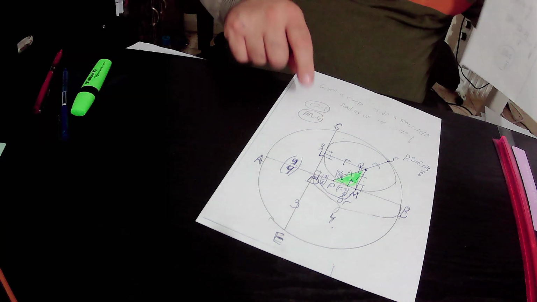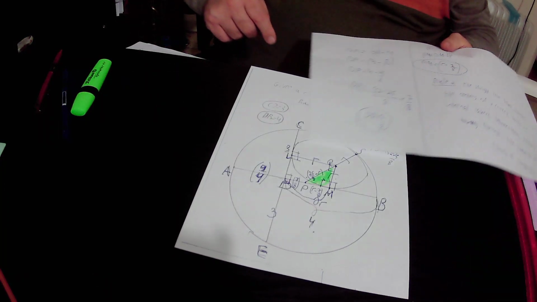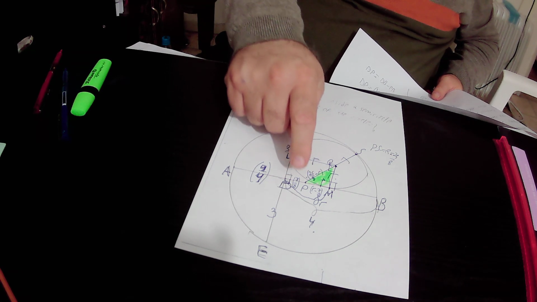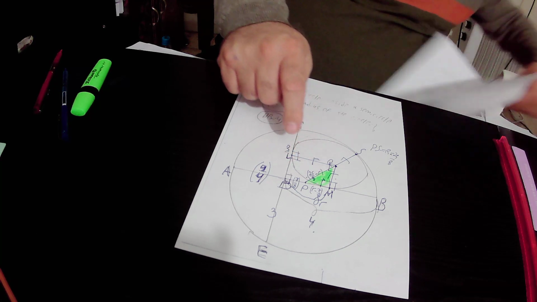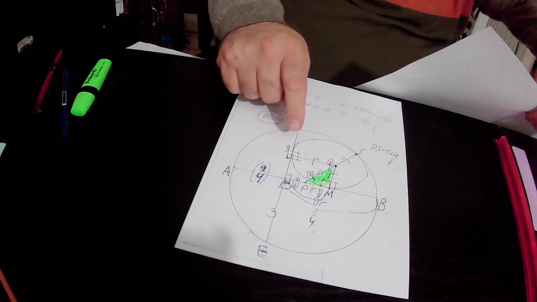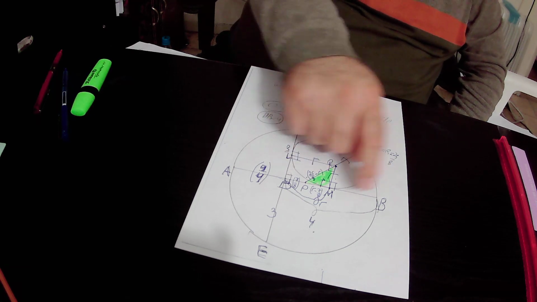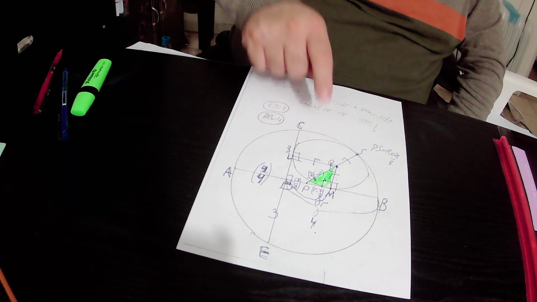DB equals 4 units according to what is given in the question, and PB, what is the length of line segment PB?